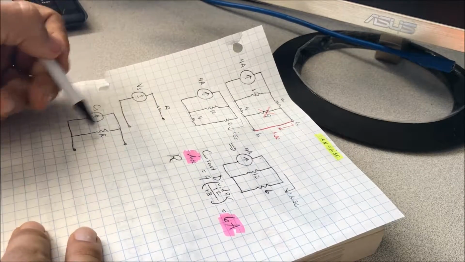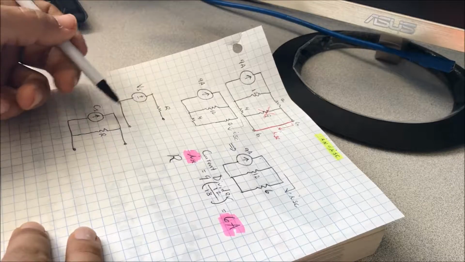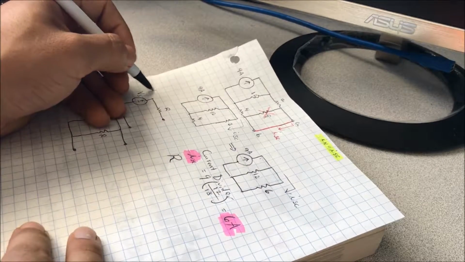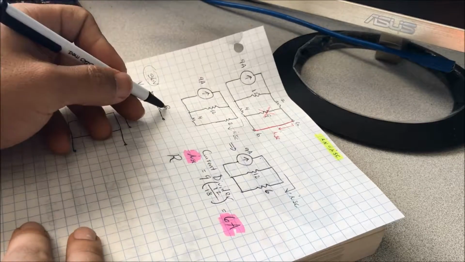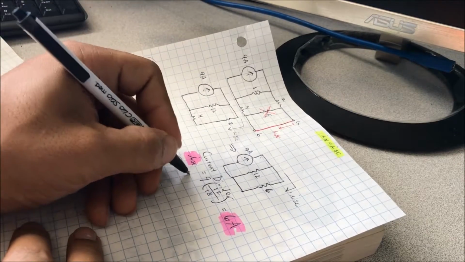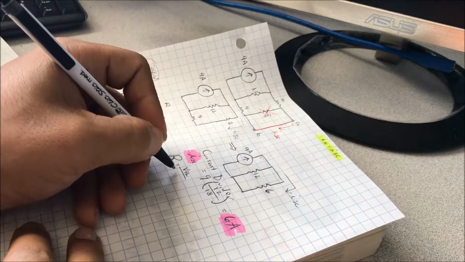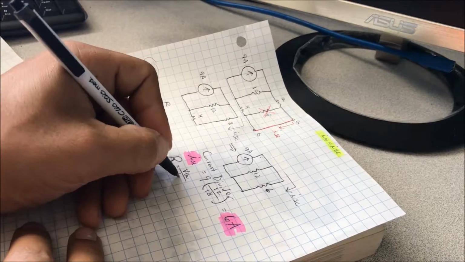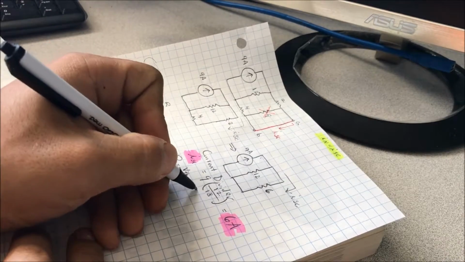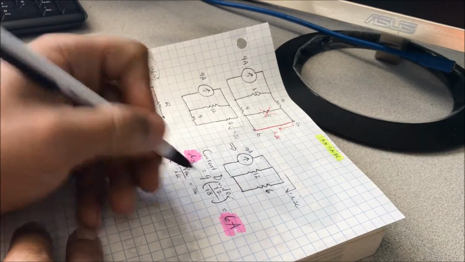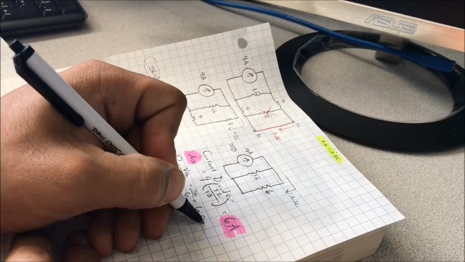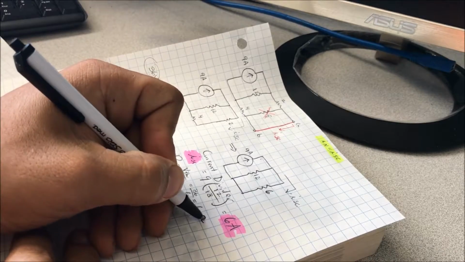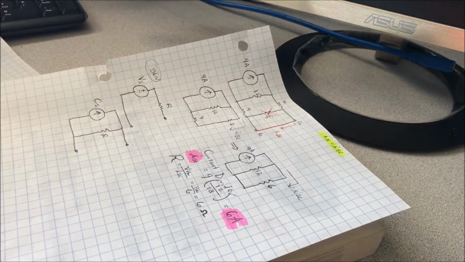So you can show both of them at the end of your work, or we already know we got 36 volts. And then to find the resistor, it's V Thevenin over I short circuit. V Thevenin we got 36, and I short circuit we got 6. So the total resistance in that circuit is 6 ohms.